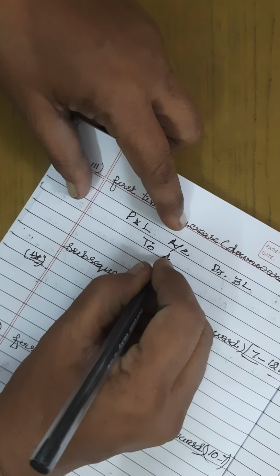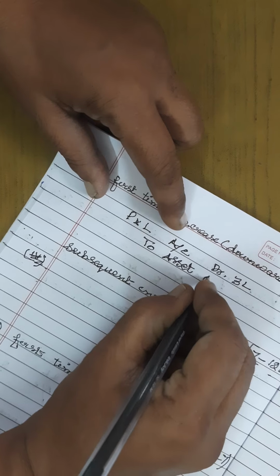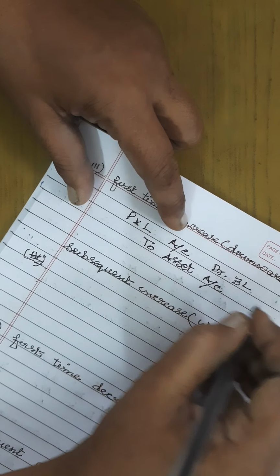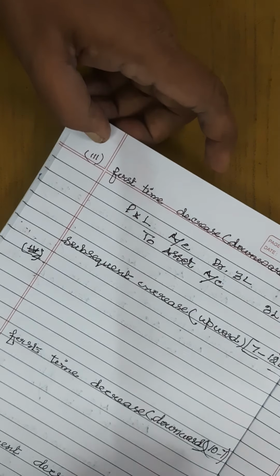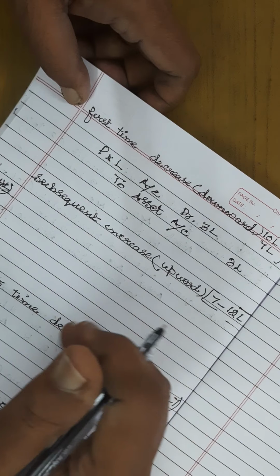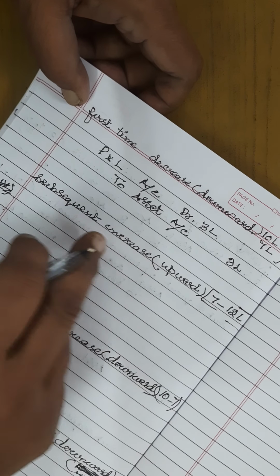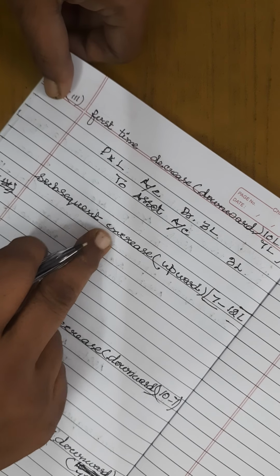This was done at the first time when I was revaluing my asset. So I debited the P&L account with 3 lakh rupee and credited the asset account with 3 lakh rupee. Okay, now subsequently after 3 years when I am revaluing, the revaluation has come as upwards.